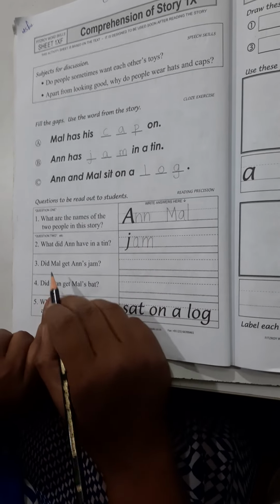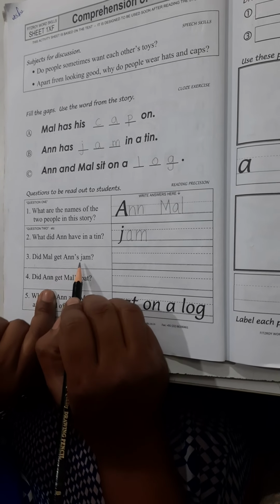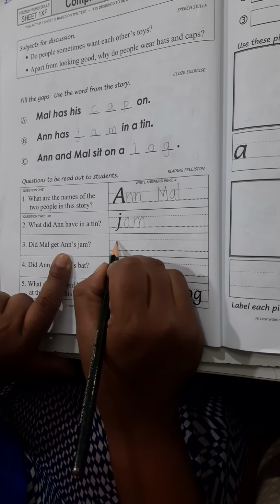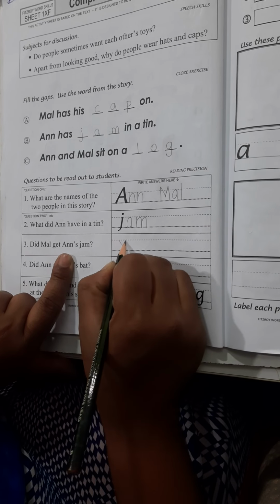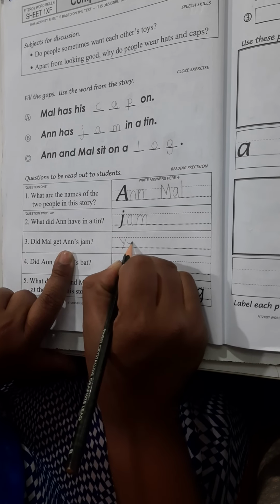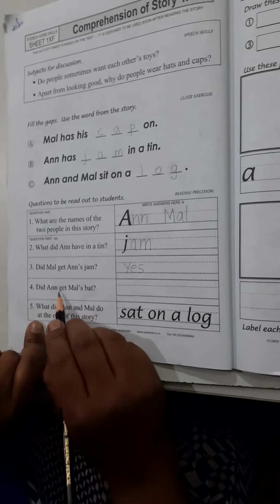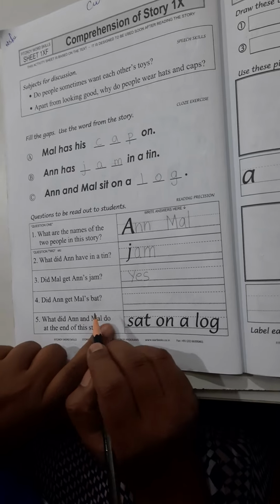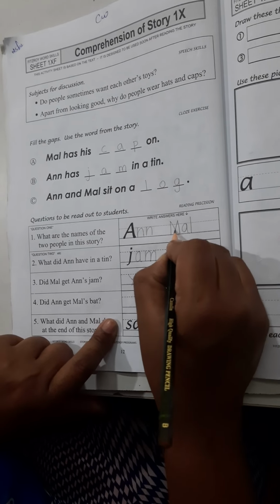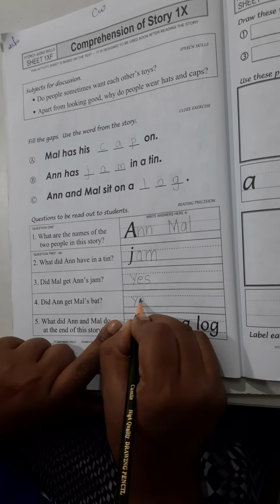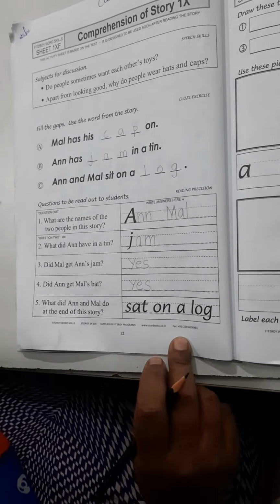Next, did Mal get Ant's jam? Yes. Mal got Ant's jam. So you will write yes, Y-E-S. Then, did Ant get Mal's bat? Yes. Ant also got Mal's bat. So we'll write yes, Y-E-S.